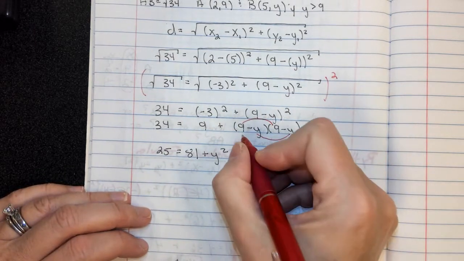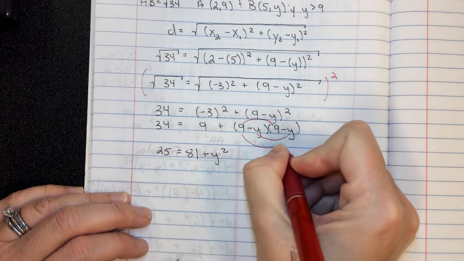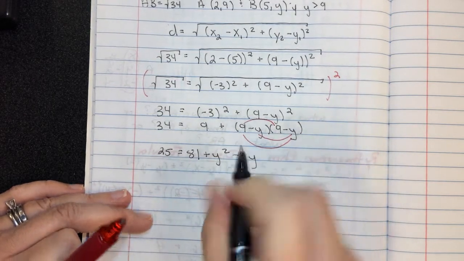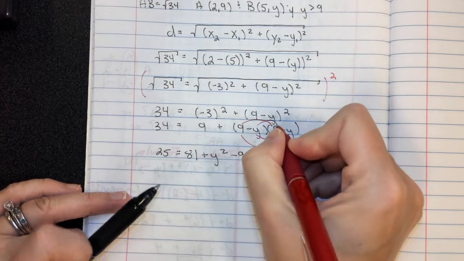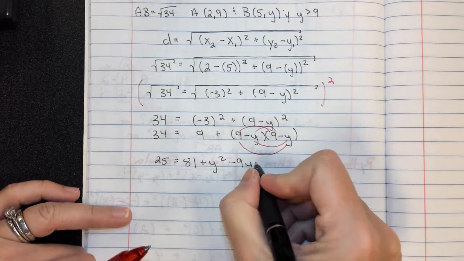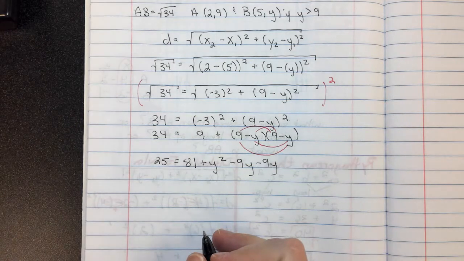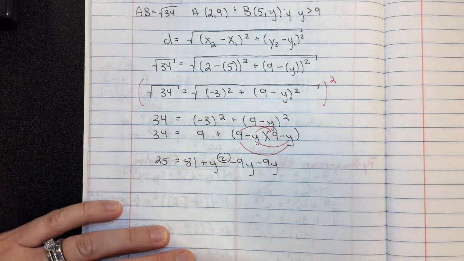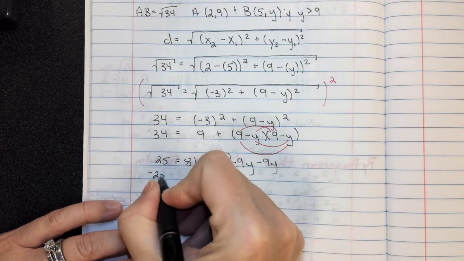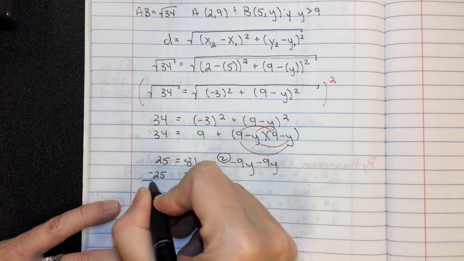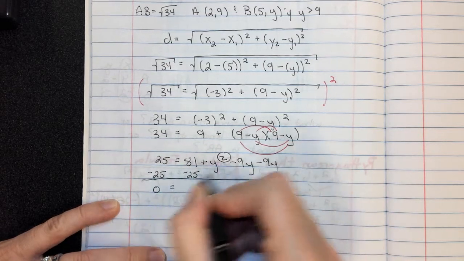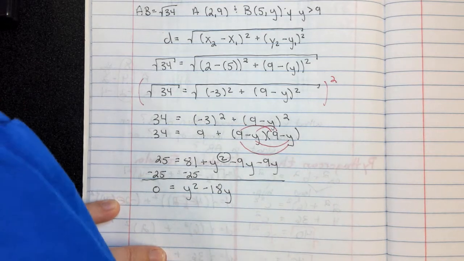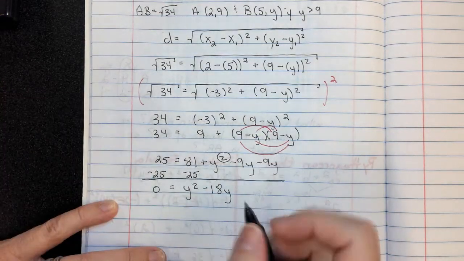I'm going to do my outsides, and that's going to be minus 9y. And I'm going to do my insides, which is minus 9y. I realize I have that quadratic there, so everything's got to go to the other side. So I'm going to subtract 25 over, and put this into a little bit better form. I have y squared minus 18y. 81 minus 25 is going to be 56.